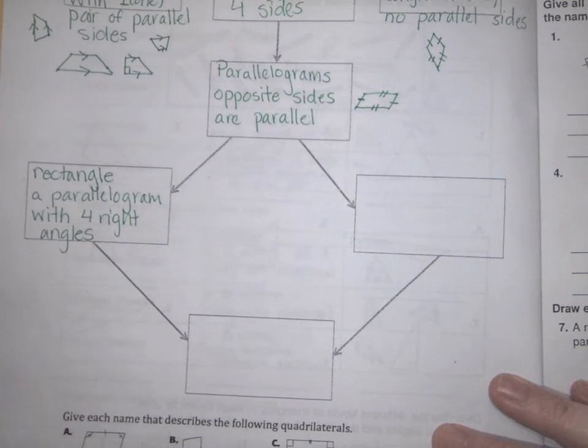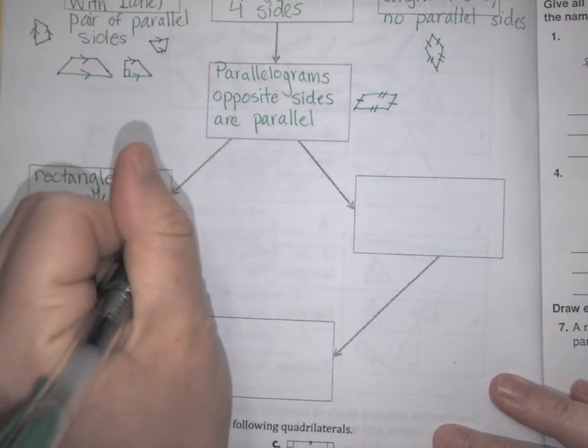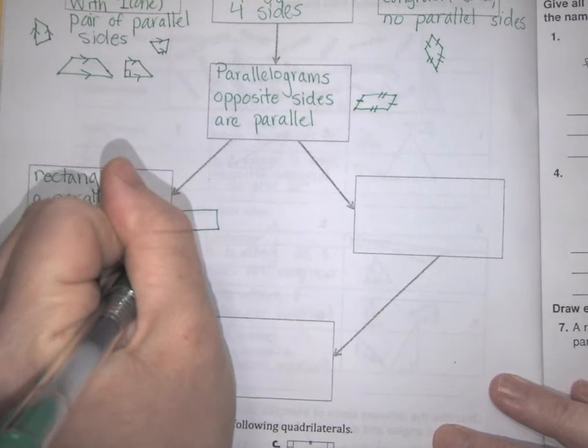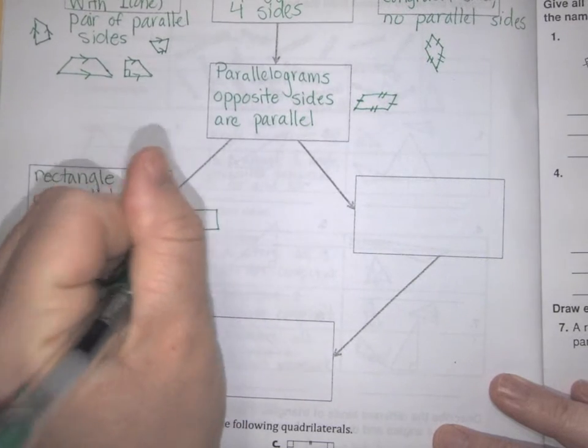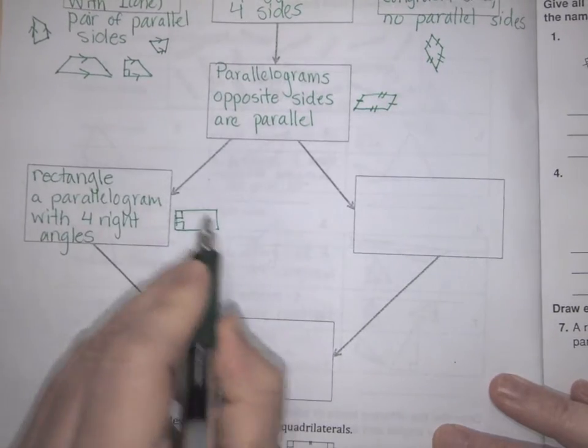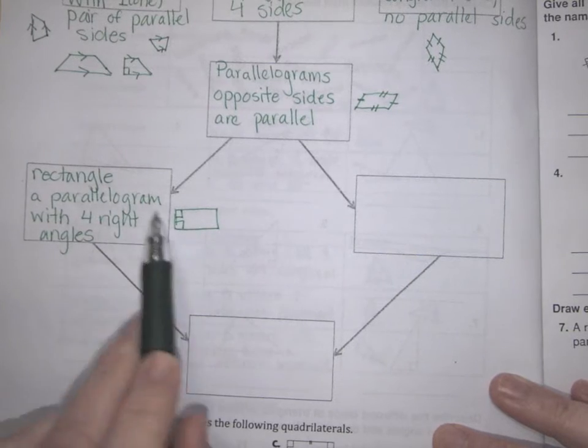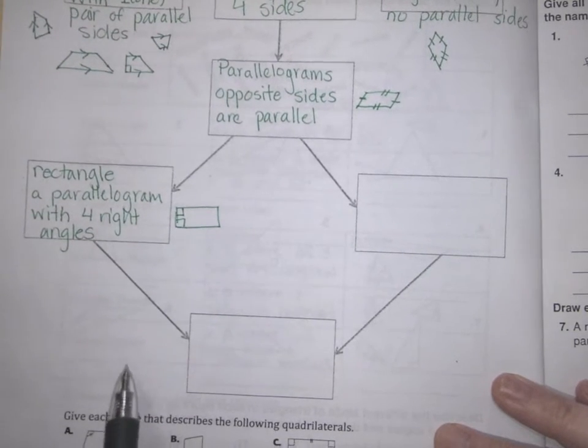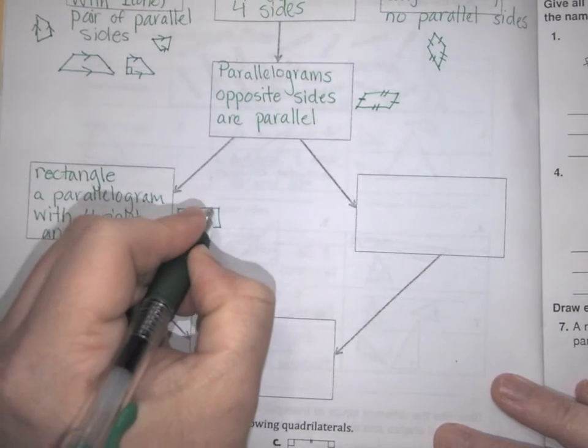So even though often when we see a rectangle, we see something like this, right, where one pair is longer than the other, that's actually not part of the definition. All the definition cares about is that we have 4 right angles.